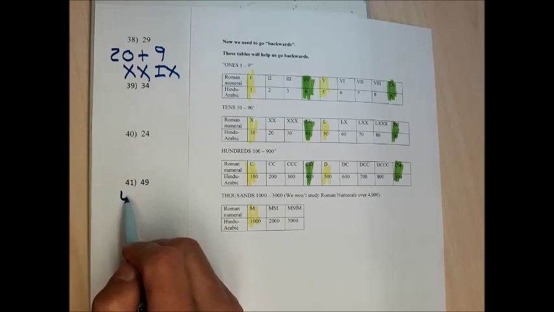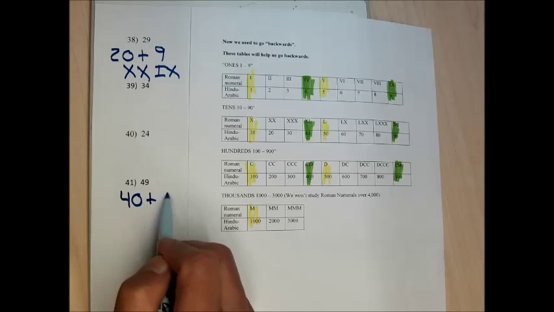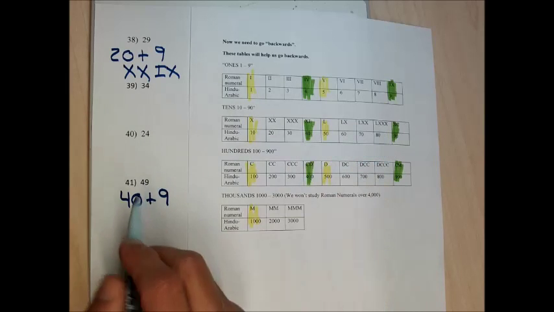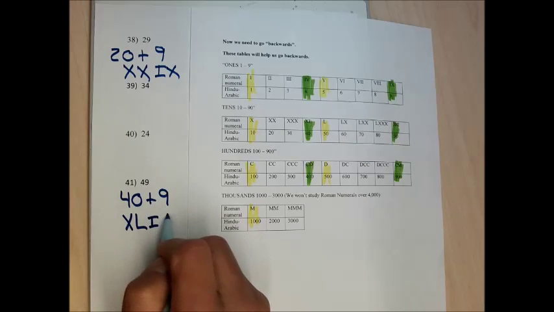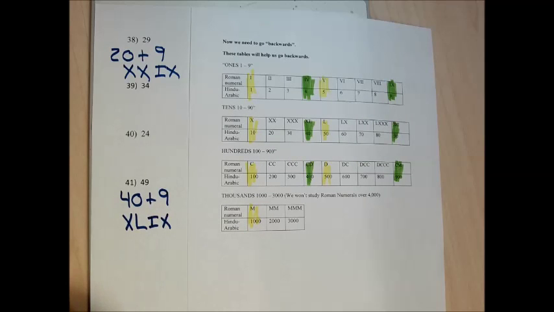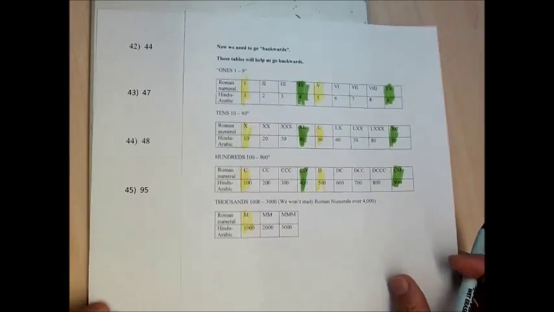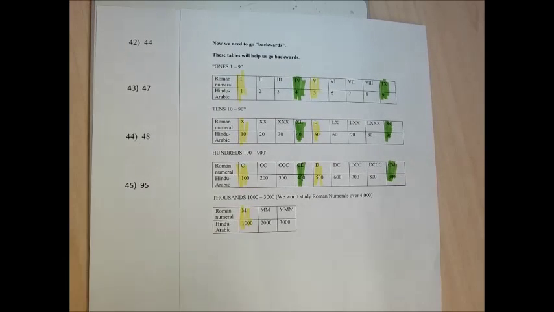41, I think of this as 40 plus 9. The 40 is XL. The 9 is IX. So 49 is going to be XLIX. I'll do 44 and 45 on this page. You can try to give 43 a go. For 43, you should get XLVII.